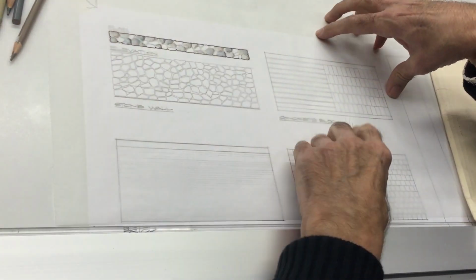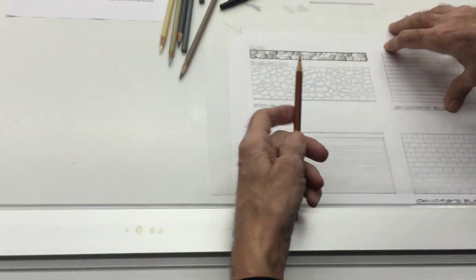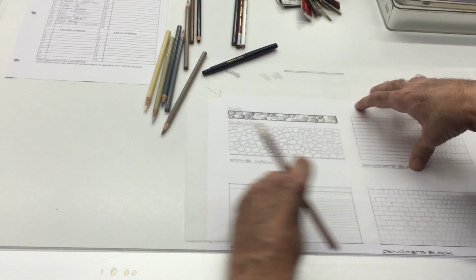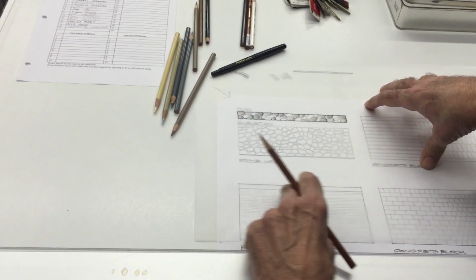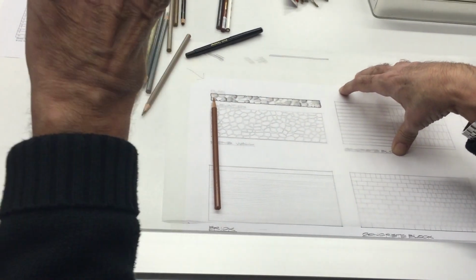Let me just go down to this one right here real quick. This is brick. This is how you draw an elevation of brick. It's basically just horizontal lines. And this is the soldier course up here at the top. Soldier course brick means they stand them up on end.